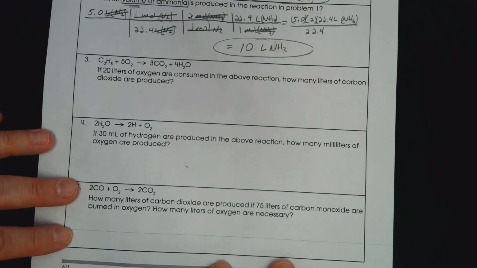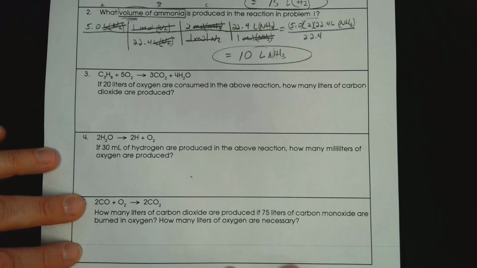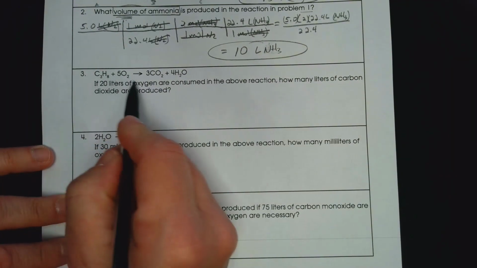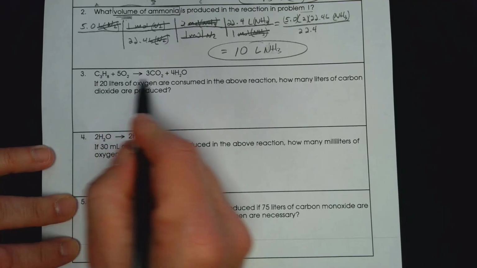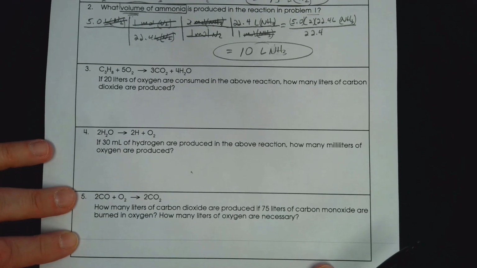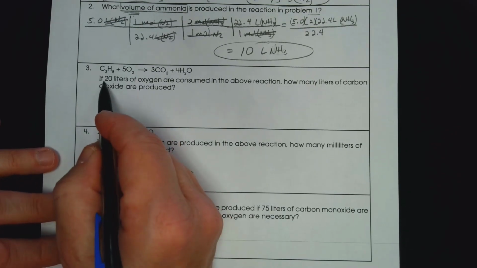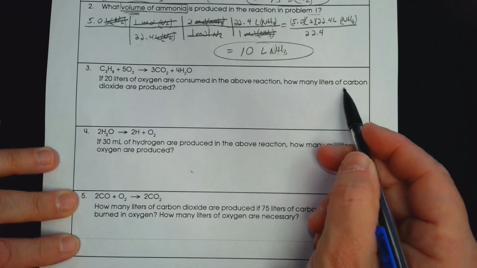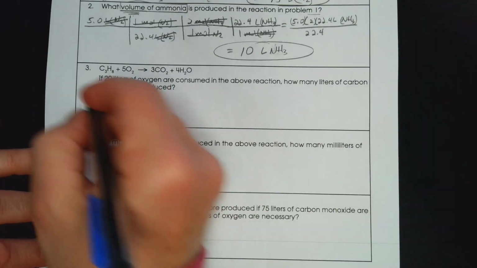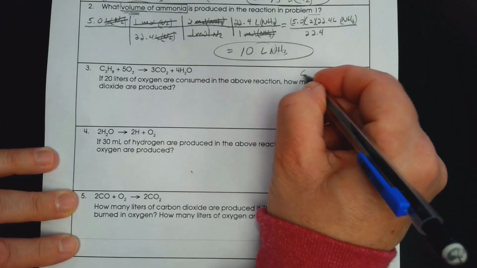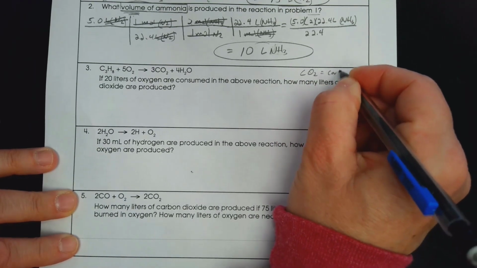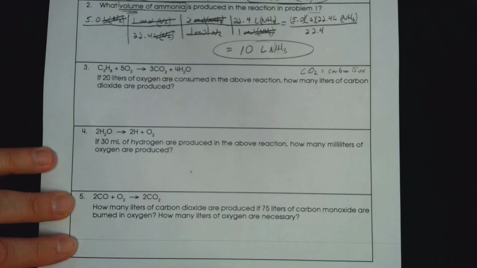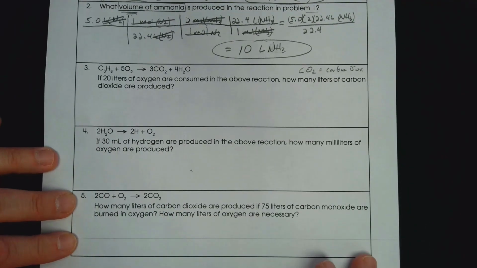So let's go ahead and look at our next problem. So we're using a new formula now. We're using this formula, and so we're done with our formula from above. We're now using a new formula. It says if 20 liters of oxygen are consumed in the above reaction, how many liters of carbon dioxide? And just a quick reminder, you guys, carbon dioxide is CO2. Carbon dioxide. Just wanted to make a quick reminder so we know what our words mean.